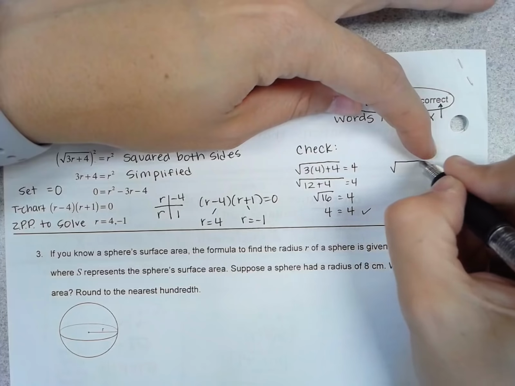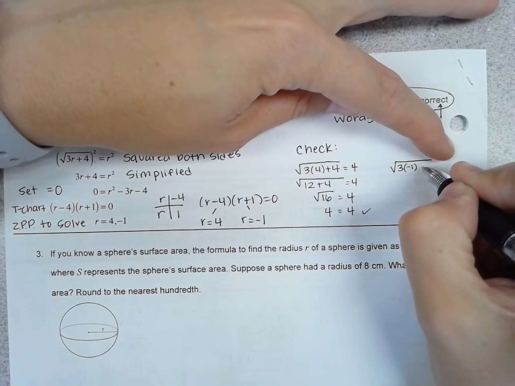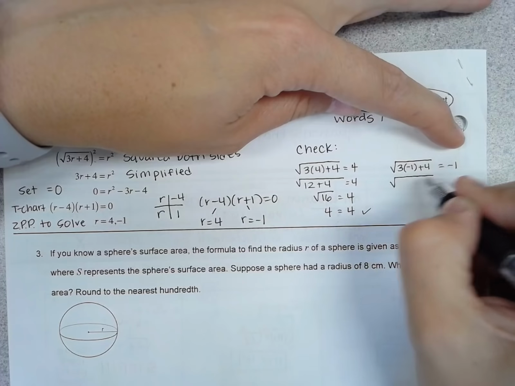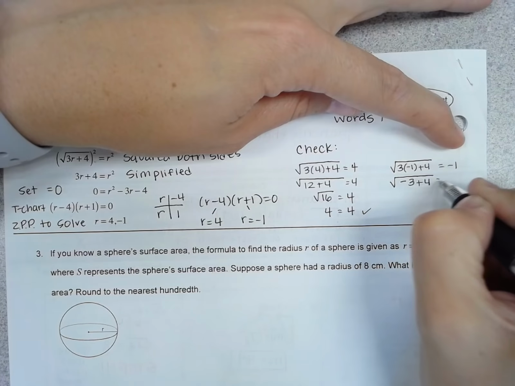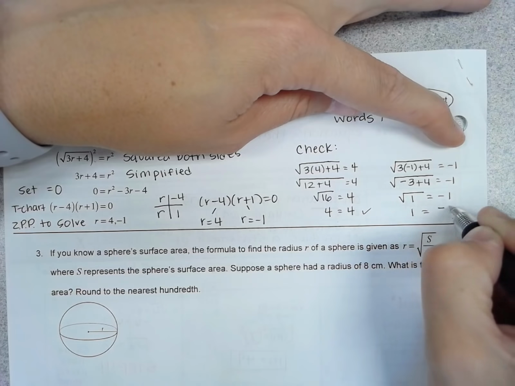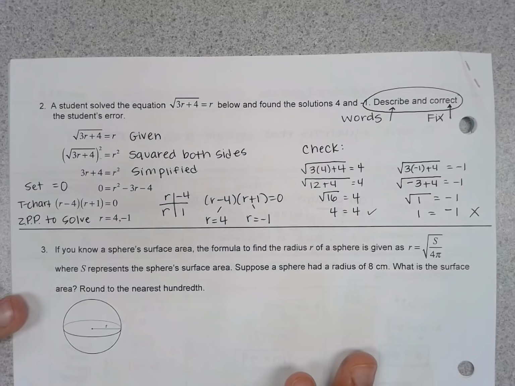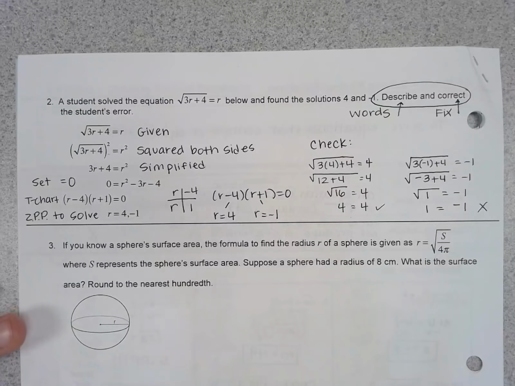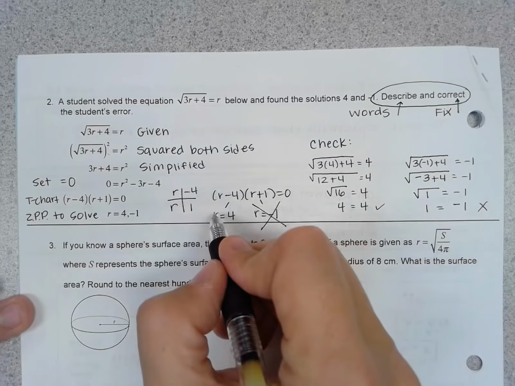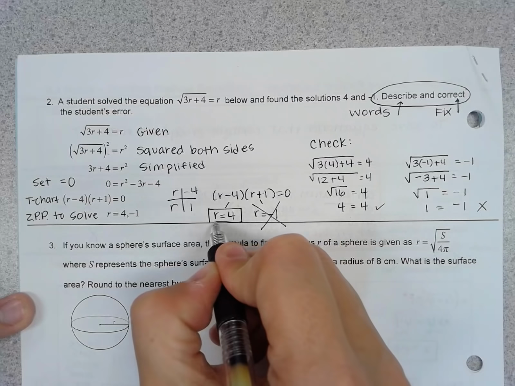But remember how I said on the last one, it's usually going to be the negative number. So if something doesn't work, it's usually going to be the one that's negative. And that's actually what's going to happen here. So I'm going to get the square root of +1 equals -1. But 1 doesn't equal -1. So it looks like what happened was when they got their answer to the question, they forgot to check for extraneous solutions. And so to fix it, we would need to fix their answer. So this one would be crossed out, and you would just keep this one as your answer.